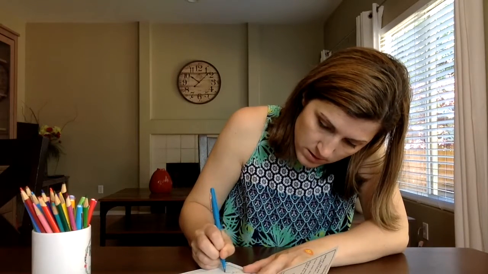Now it's time to write my multiplication equation. So 6 groups of 7 equals C. It was 6 friends, 7 cookies each, and C total cookies. Now I can write my division equation. My total goes first, C, divided by, almost wrote equals, C divided by, I'm going to say 6, you can say 7, equals 7.